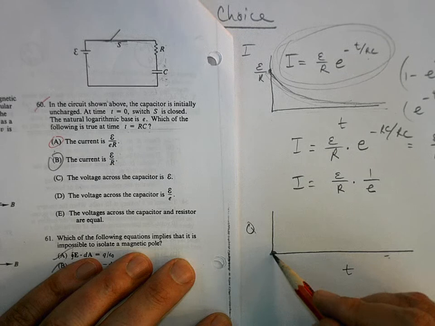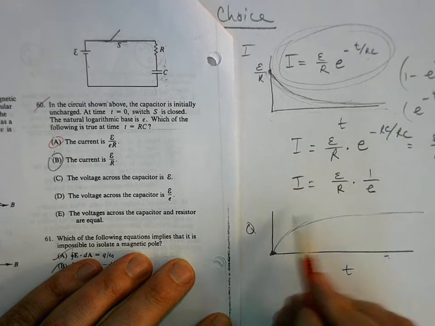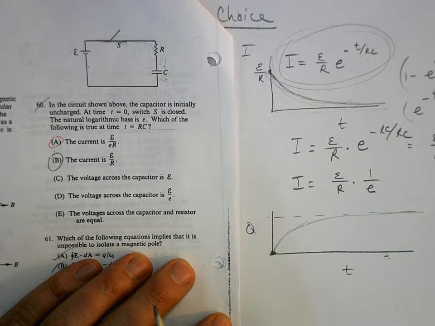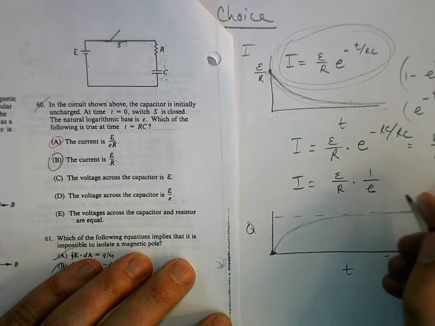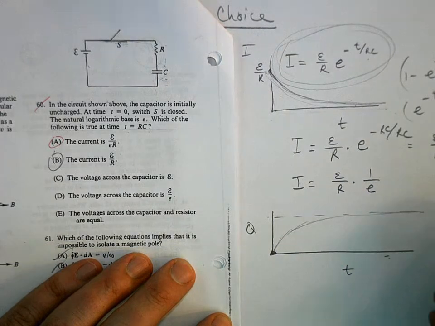But as we go, it's going to fill up until it reaches its maximum. And what will that maximum charge be? Well, what is capacitance? Capacitance is equal to the charge over the voltage.